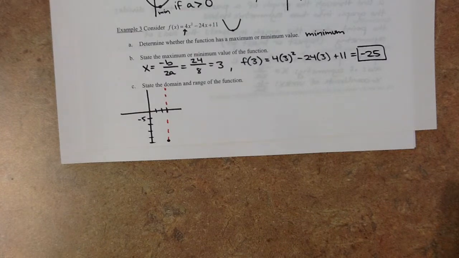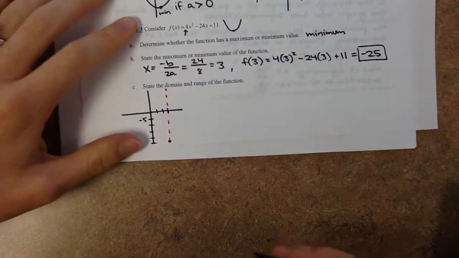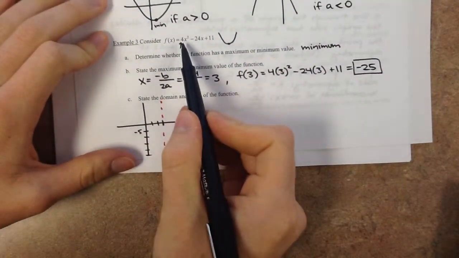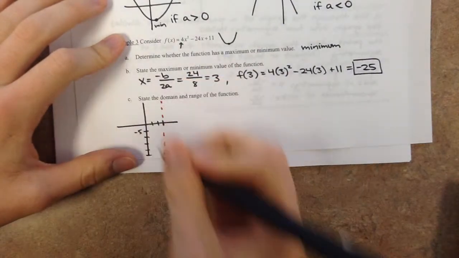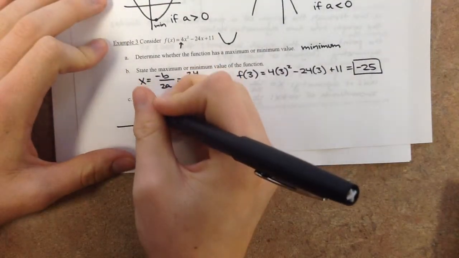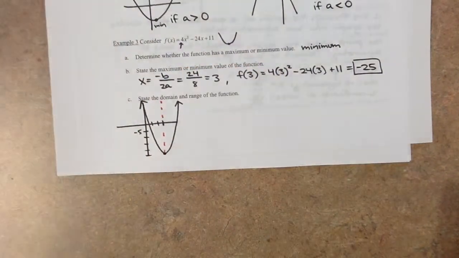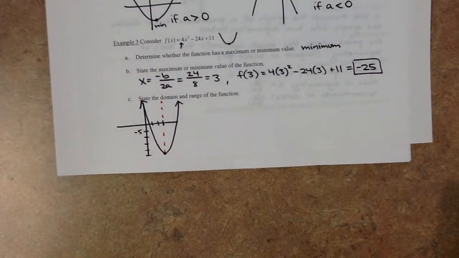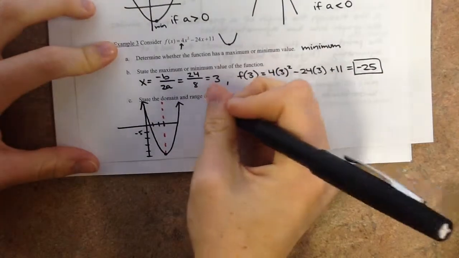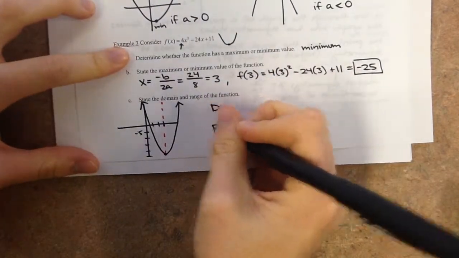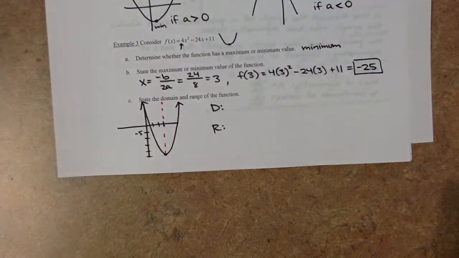Now, I'm just doing this for a sketch. I'm just doing it to help come up with the domain and range, so this doesn't need to be a perfect graph, but I do know that because the 4 is positive, it opens upward. So all I need to know is that this opens up and down. It's going to look something like this. Okay, so now that we've got a sketch in front of us, we can use that to answer the domain and range. So domain, remember from previous chapters, is all of the possible x values, and then the range is all of the y values that you get when you plug in any x value you want.